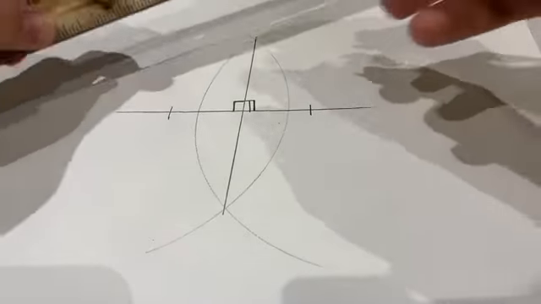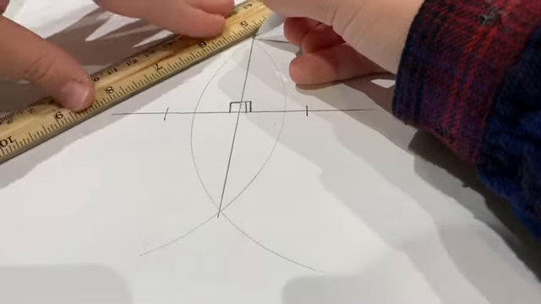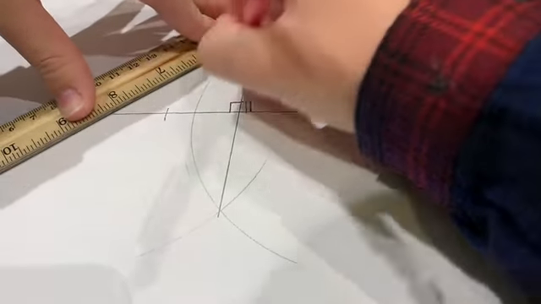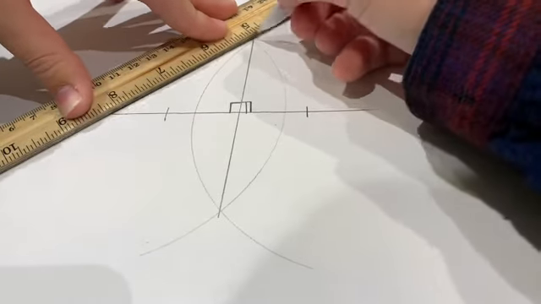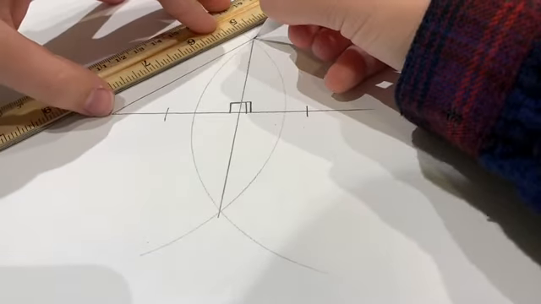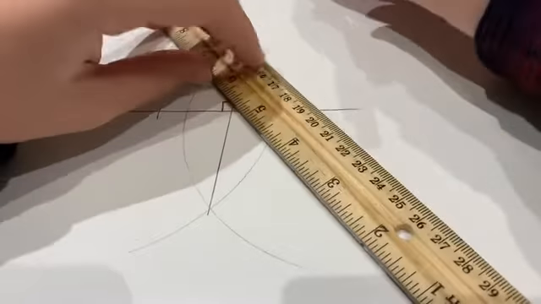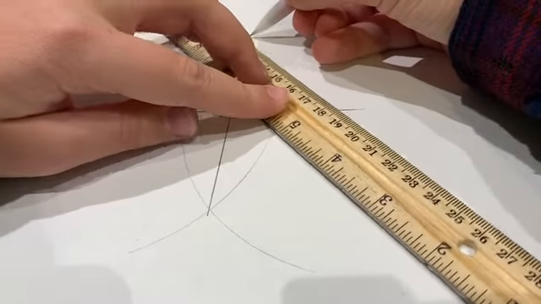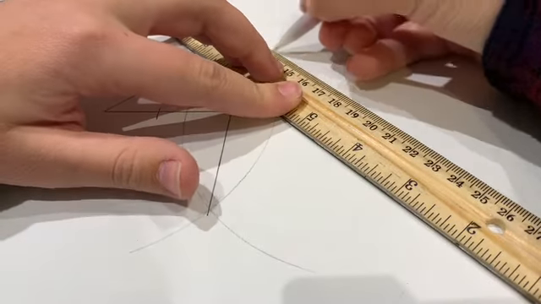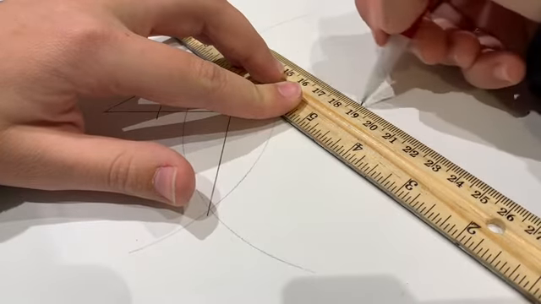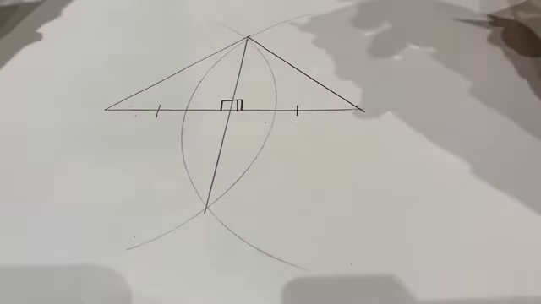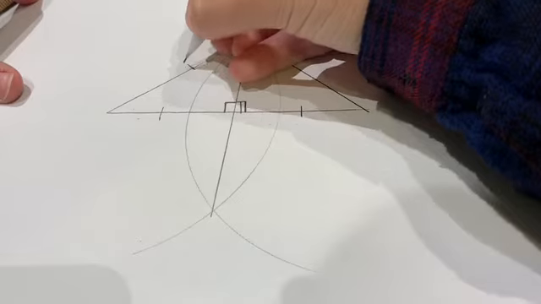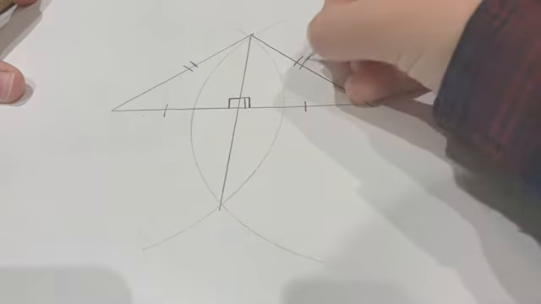And all you need to do to make this an isosceles triangle is connect these 2 points from this side to this side. And then you need to connect this point from here to the opposite end of your original segment. And now you have an isosceles triangle.